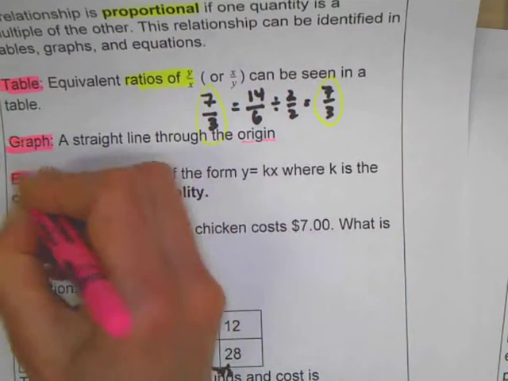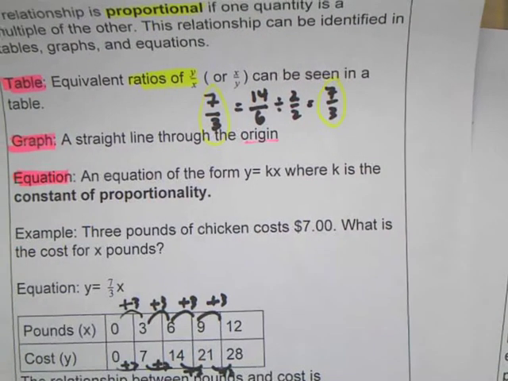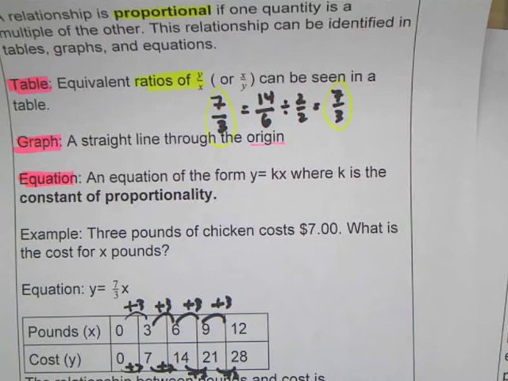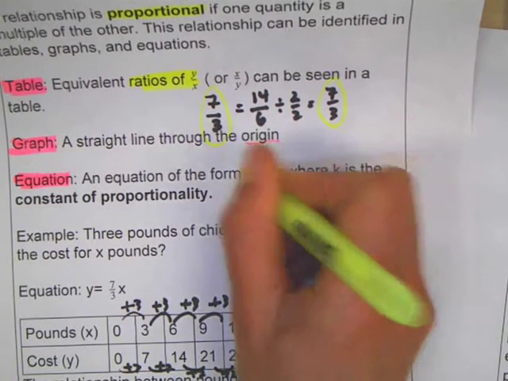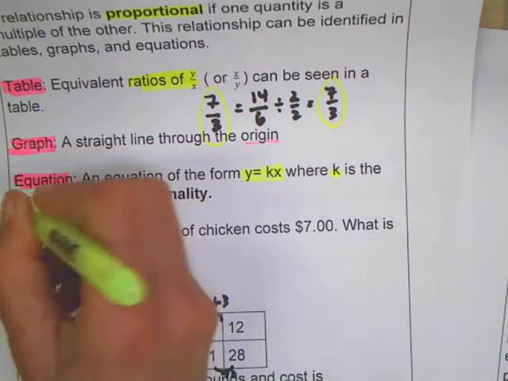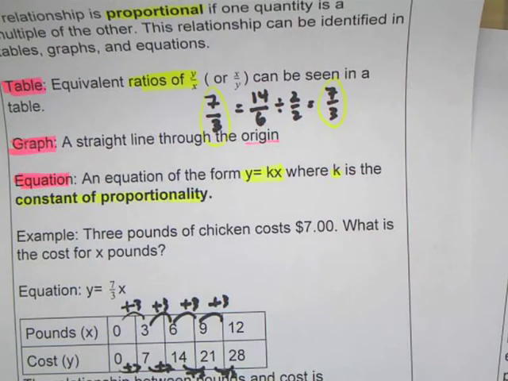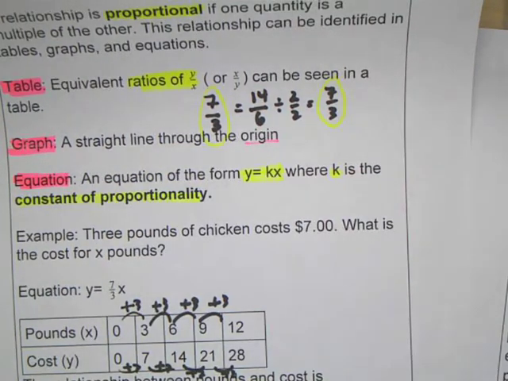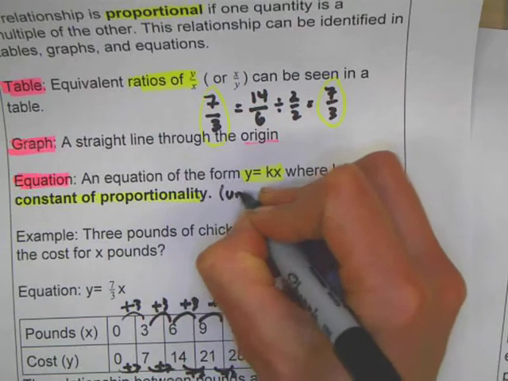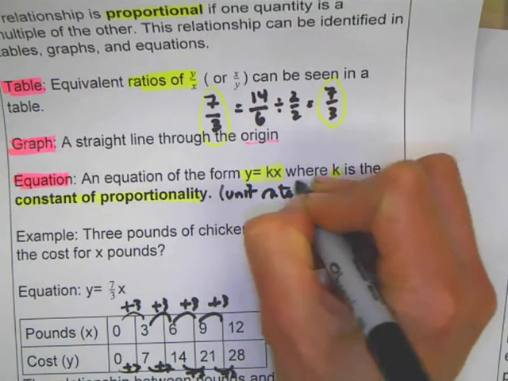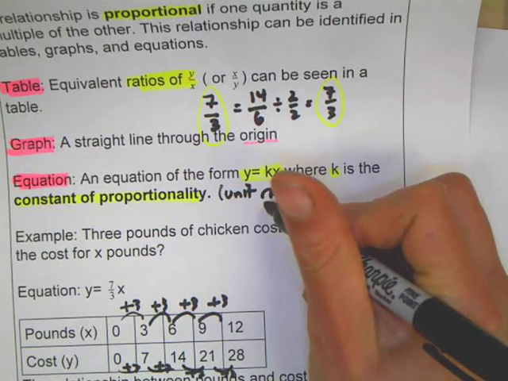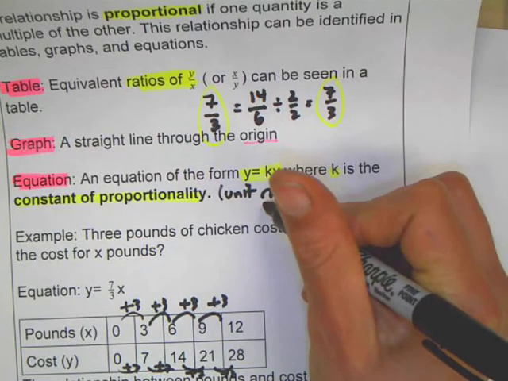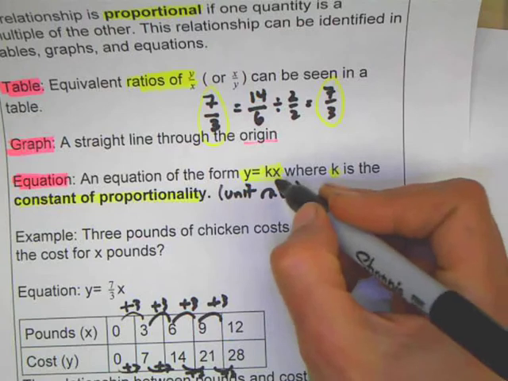And then the other piece is that you can check and see if you can write an equation. And the equation is in this particular form, which is y equals kx. And k is this thing called a constant of proportionality. It's the thing you're multiplying by. So it also can be called the unit rate or the scale factor, depending on if you're talking about speed or cost per pound or something like that.